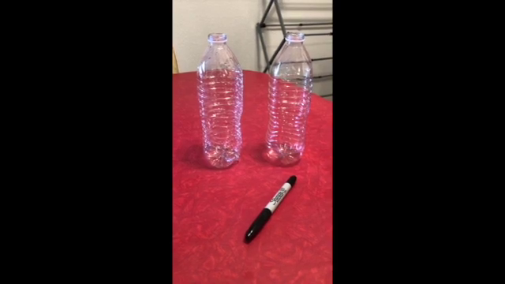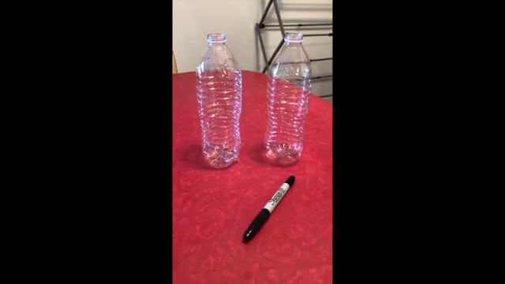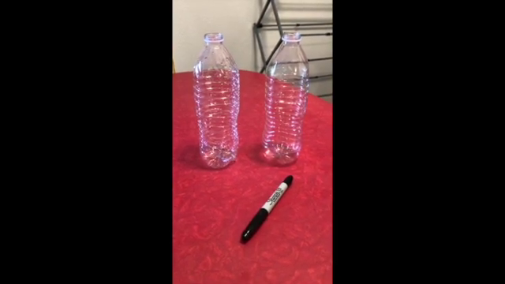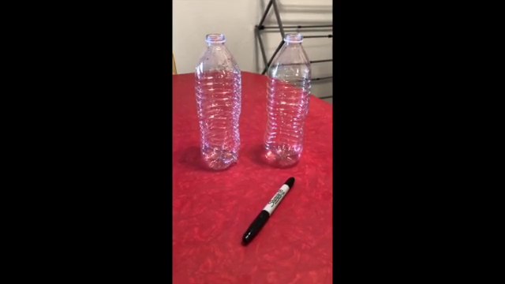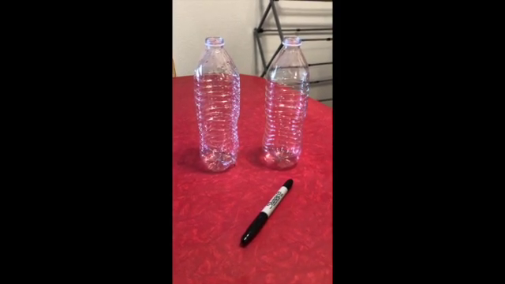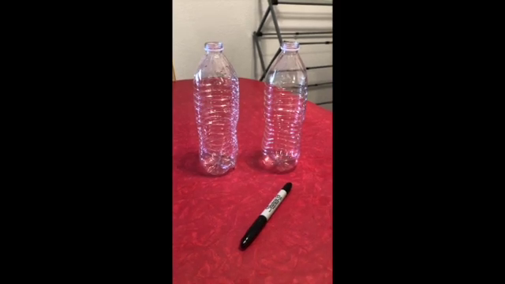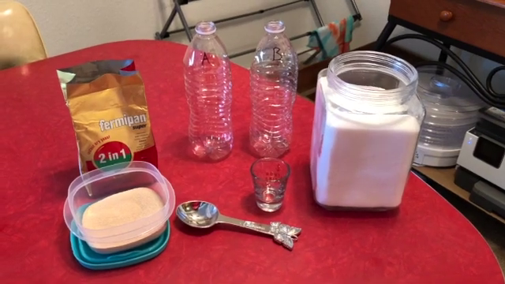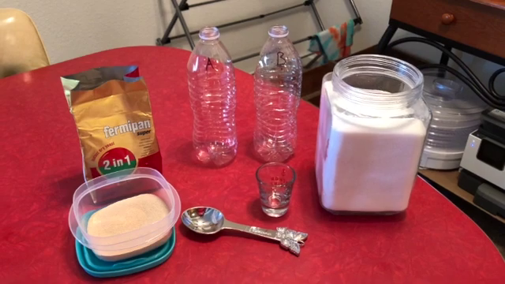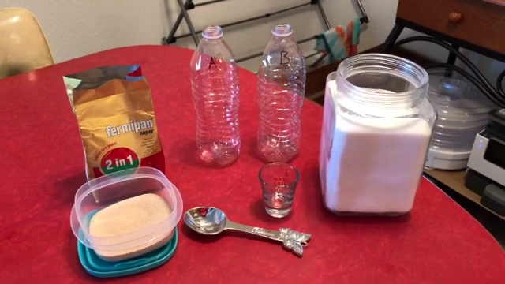So to begin this experiment, we are going to get 2 containers, or in this case, 2 empty water bottles that have been cleaned just with soap and water, and then we're going to label them A and B.